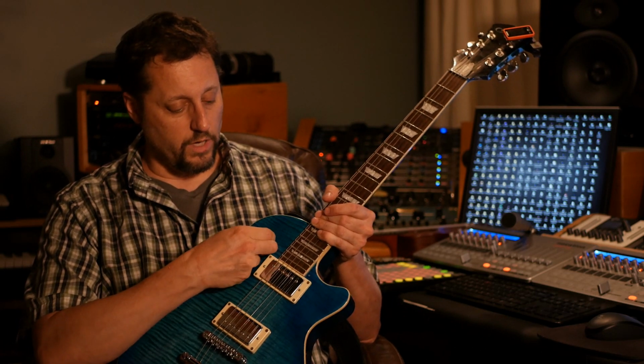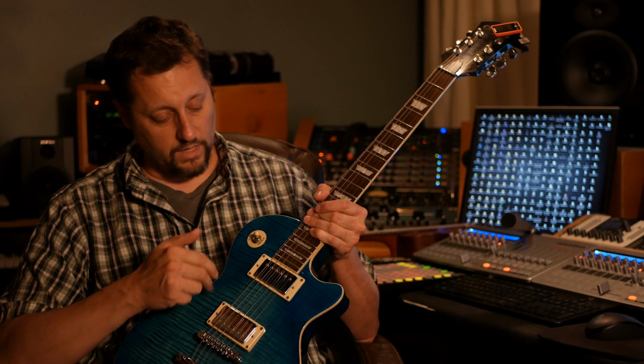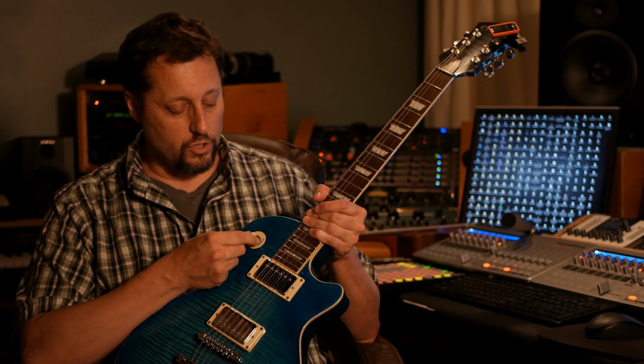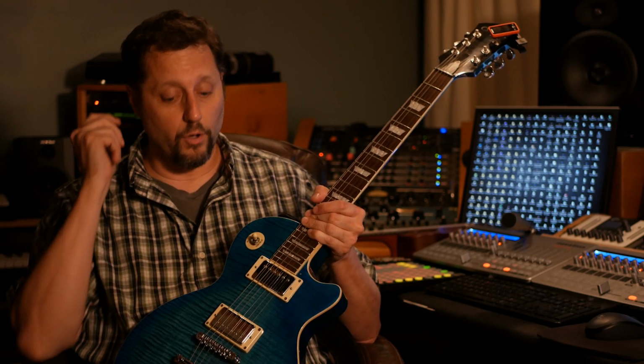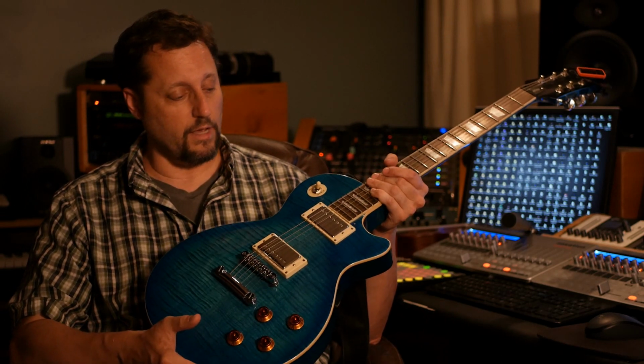This particular switch has the job of switching between the pickups and allowing you to choose one, the other, or both. Let me show you another guitar that has a little bit different setup, but again, that's pretty much the parts of the electric guitar.